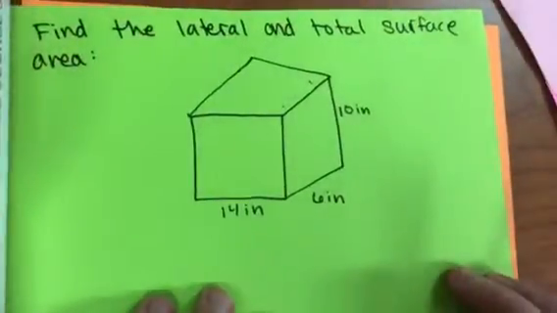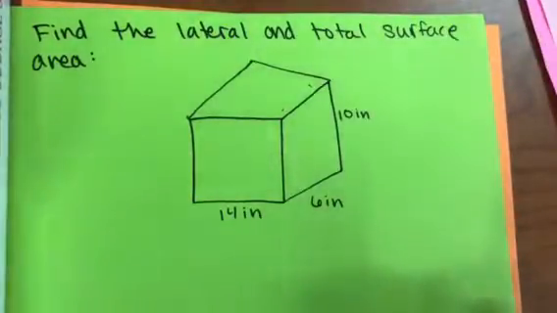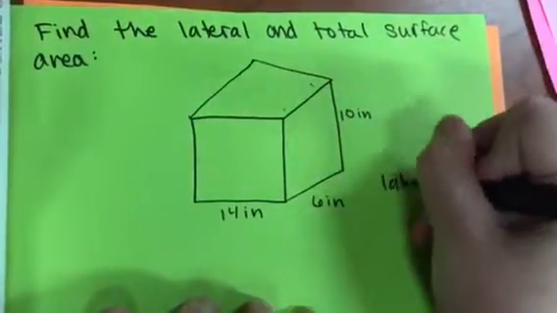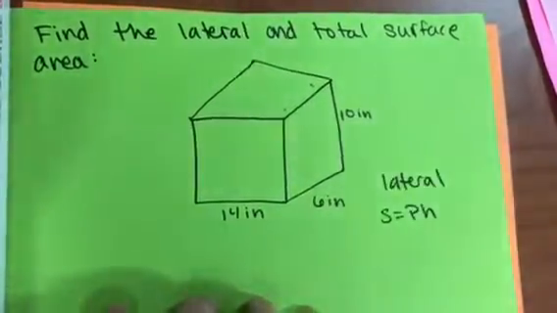So let's do an example. Find the lateral and the total surface area of this rectangular prism. It took me about 5 times to draw this rectangular prism. Can I just let that be known? So for lateral area, our formula was S equals PH.